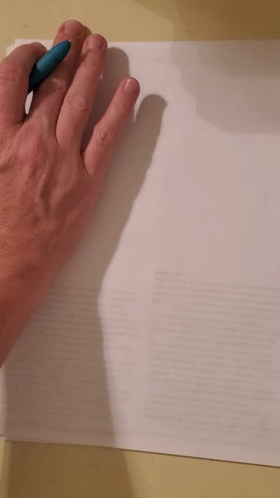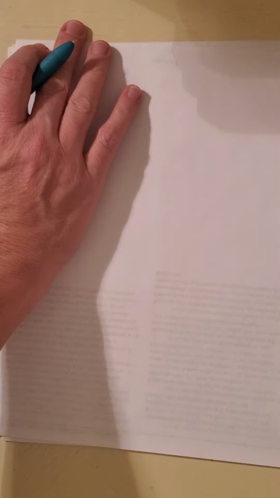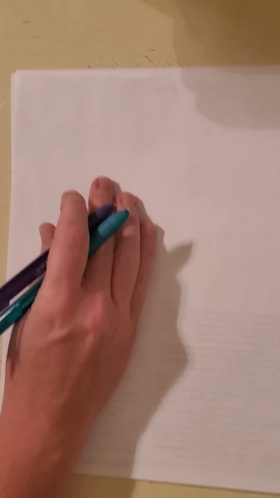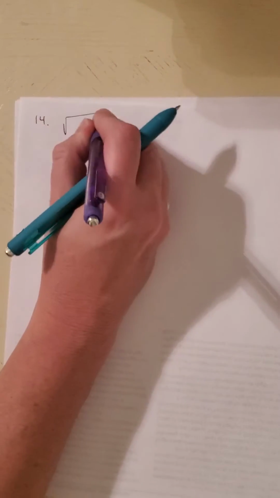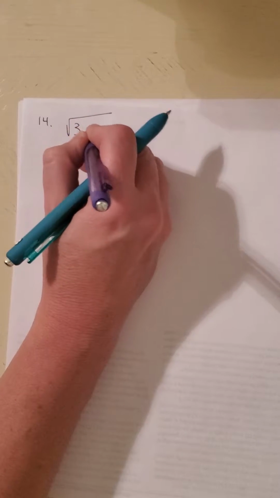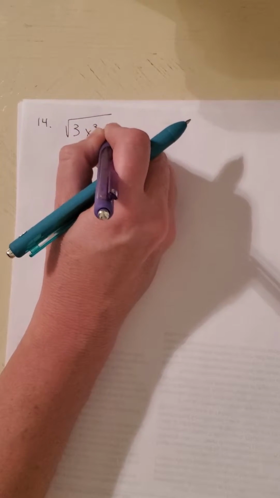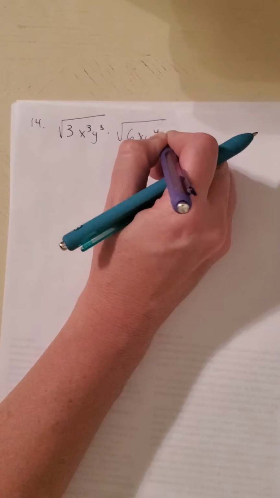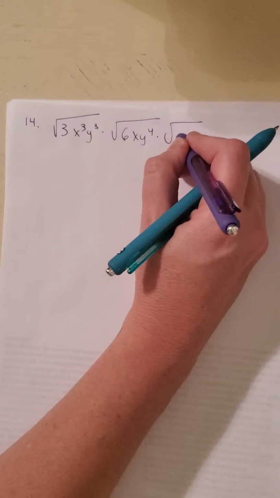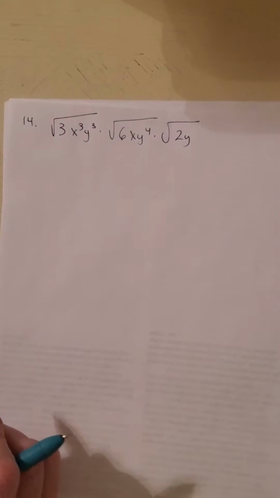All right, the last two problems on this page, and then we'll move on to the additional review that I passed out. Number 14 is the square root of 3x cubed y cubed times 6xy to the 4th times 2y, and these are all under a square root.